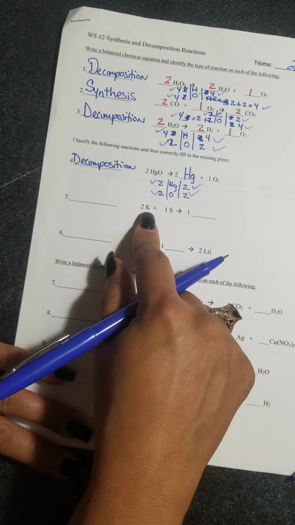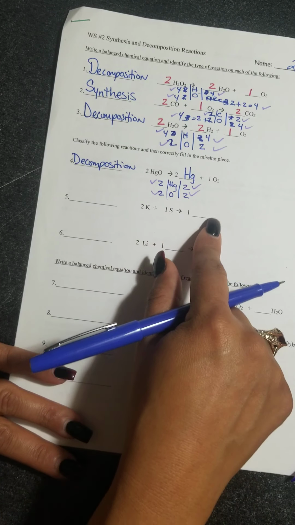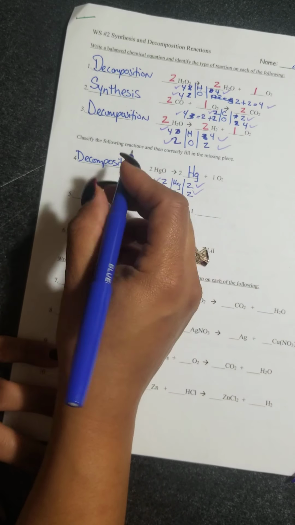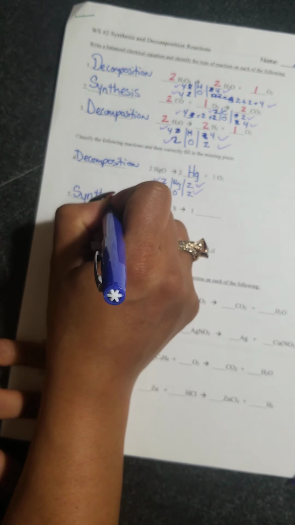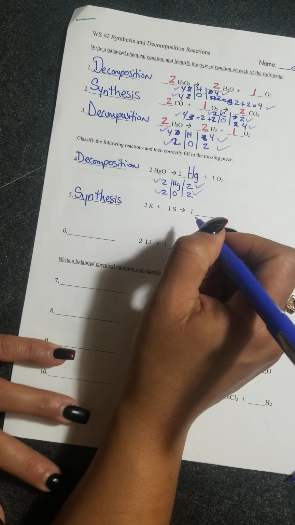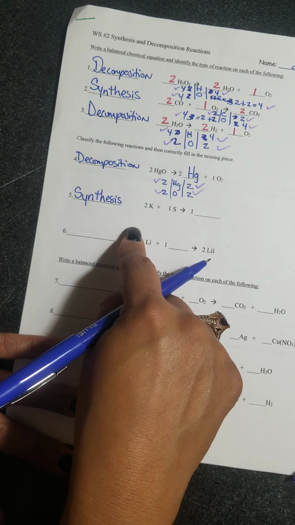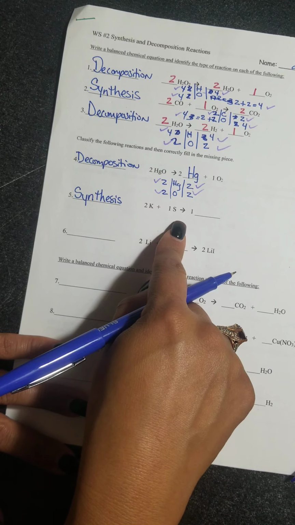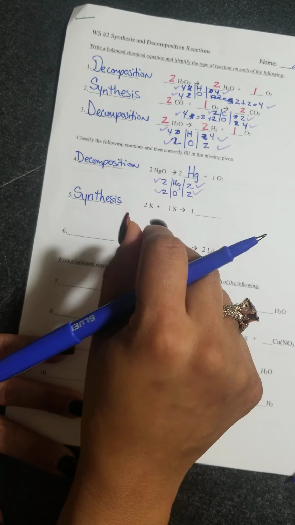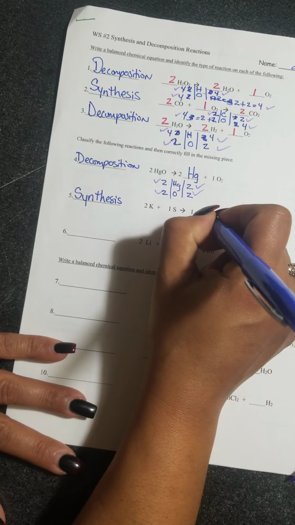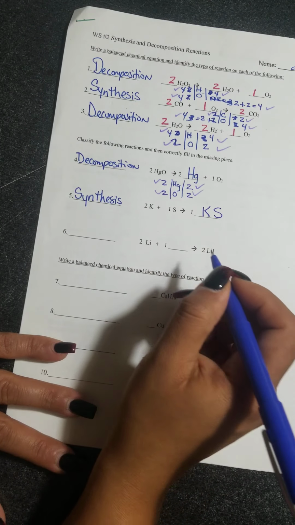Let's look at the next one, number 5. I've got 2 different things, and then at the end, they combine to one thing. So when they combine, that is called synthesis. So I have K and I have S. Now K is potassium, it's a metal, and S is sulfur, it's a nonmetal. So when I combine a metal and a nonmetal, which is an ionic bond, the metal goes first. It gets written first. K and S.